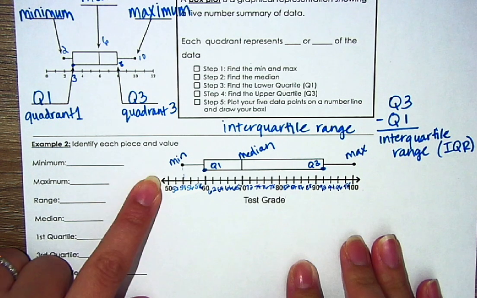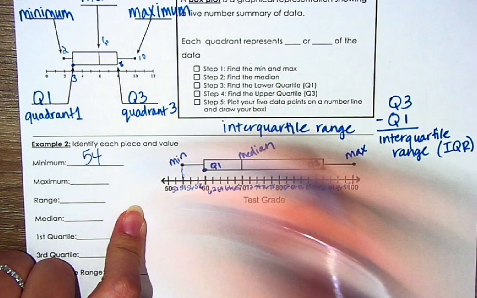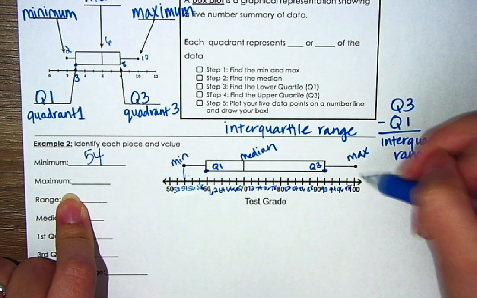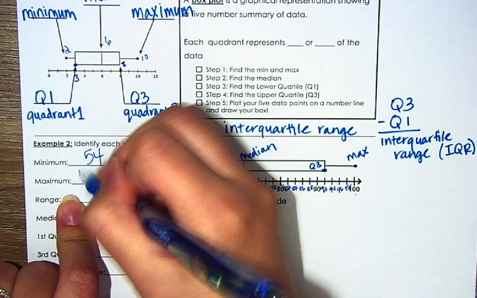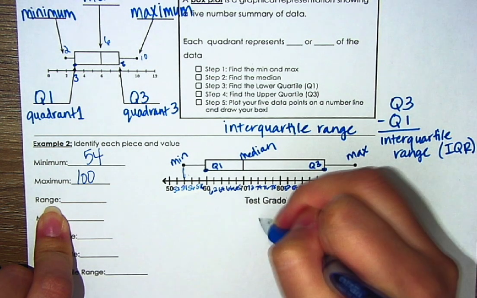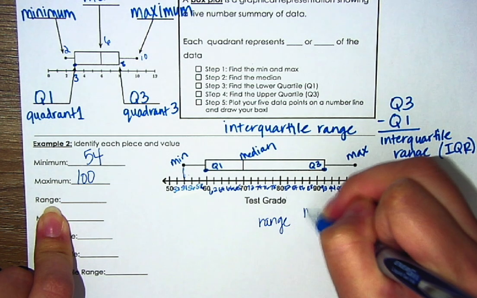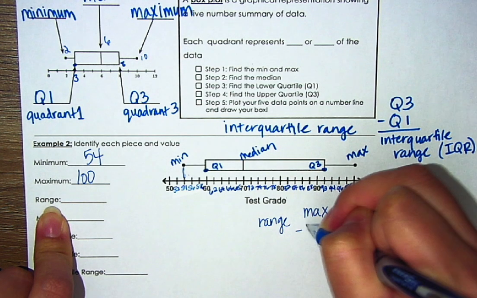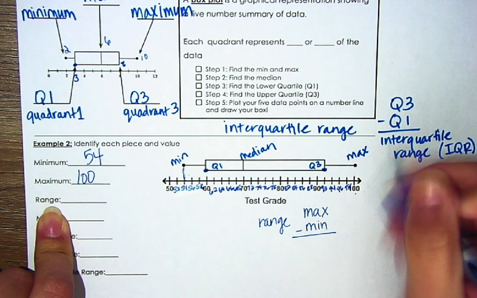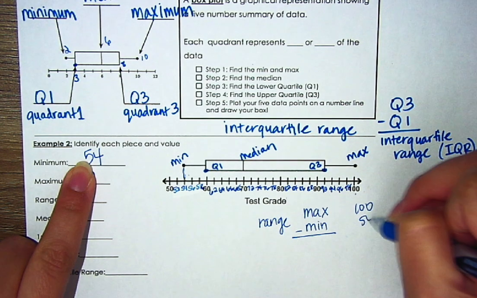Alright, so the minimum, I'm looking where it hits at 54. The maximum is all the way right here, it hits 100, that's my maximum number. My range, remember your range is your max minus your minimum. So the maximum is 100 and the minimum is 54.